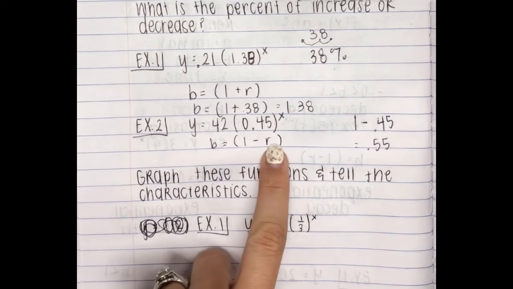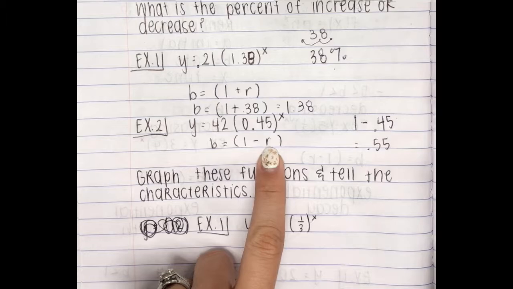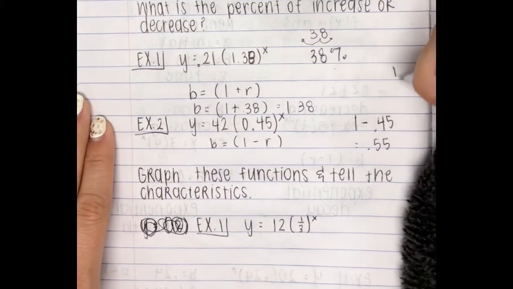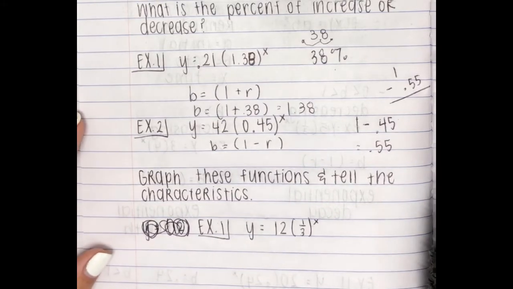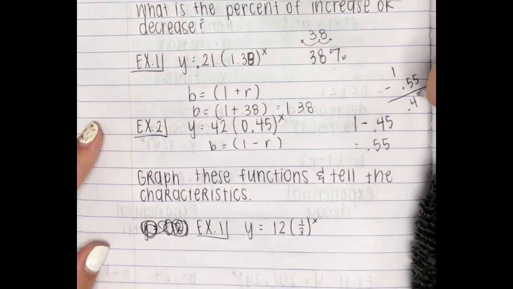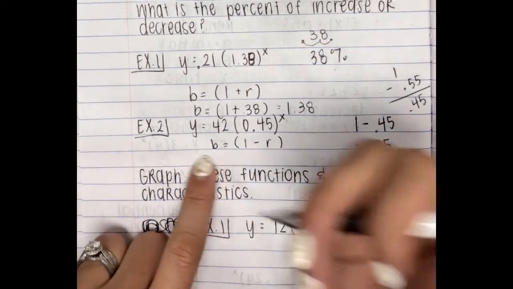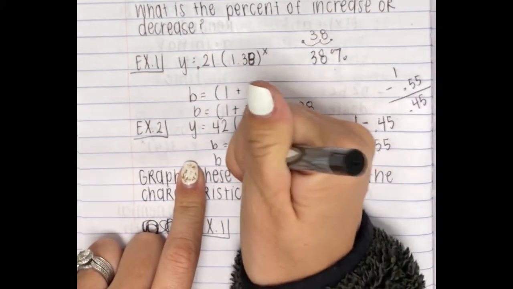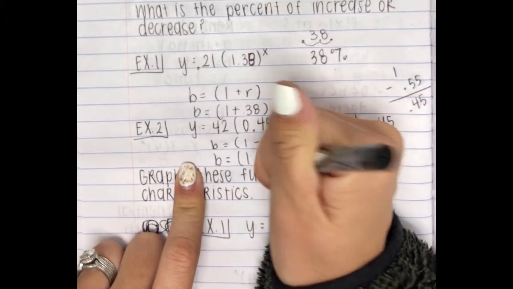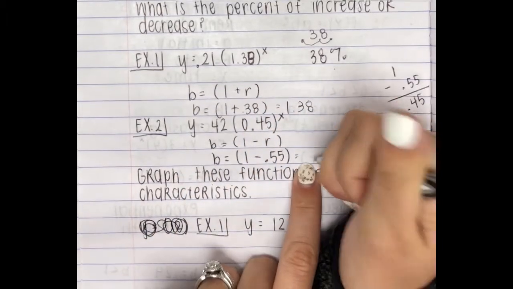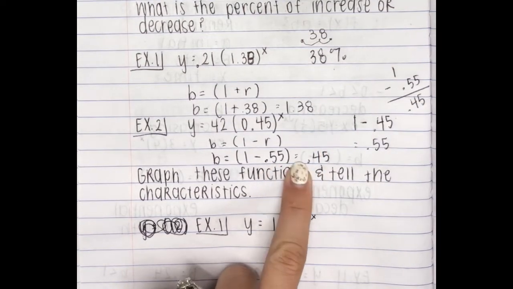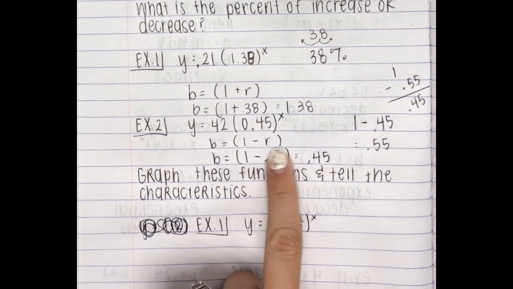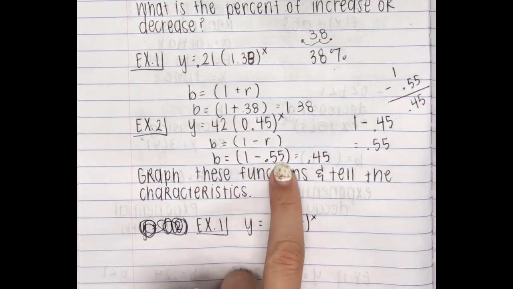So that's what we had to subtract from 1 to get 0.45, okay? Because 1 minus 0.55 would give us 0.45, okay? So we had to do b would be 1 minus 0.55 to give us our 0.45, right? But what we had to subtract, our percentage that we're subtracting, is the 0.55.